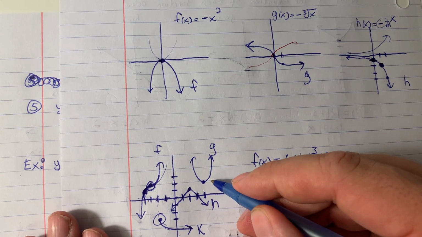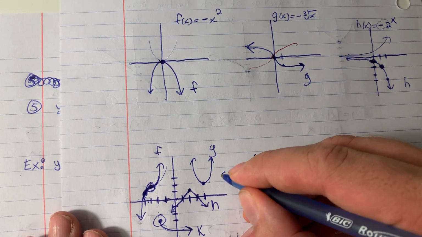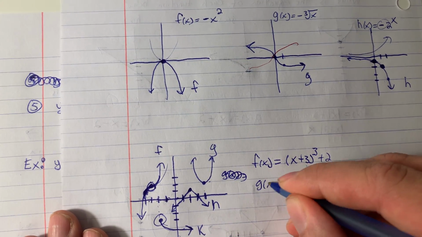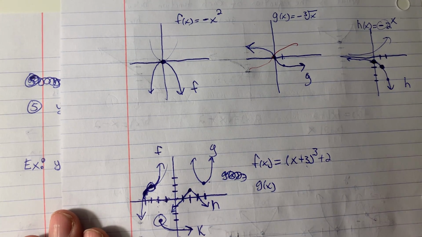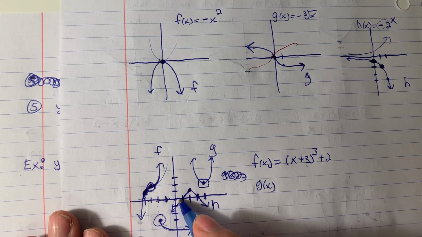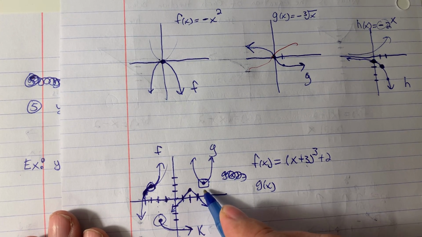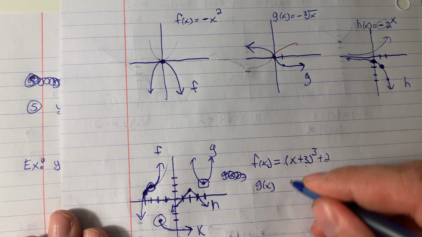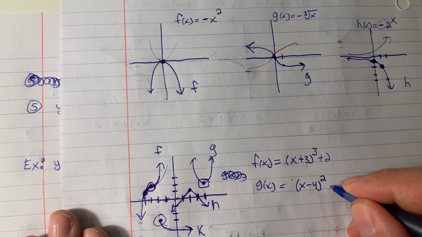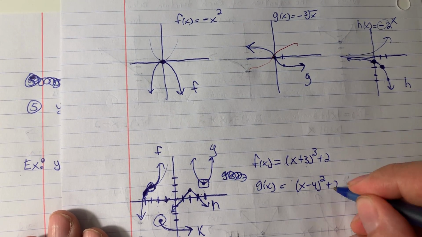All right, let's look at g. G of x, we should notice it's a quadratic. So the key point is the vertex. That vertex was shifted 1, 2, 3, 4 to the right and 1, 2 up. To shift it 4 to the right, we need x minus 4 squared. To shift it 2 up, we need the plus 2 there.